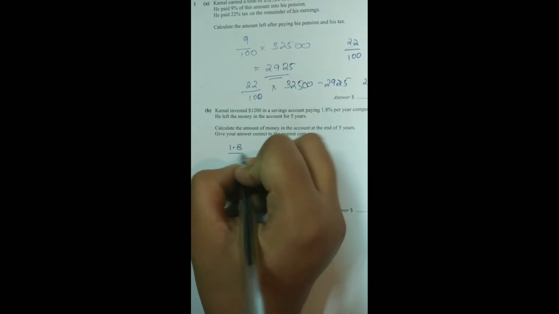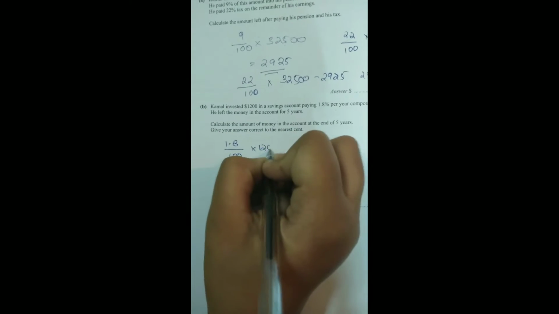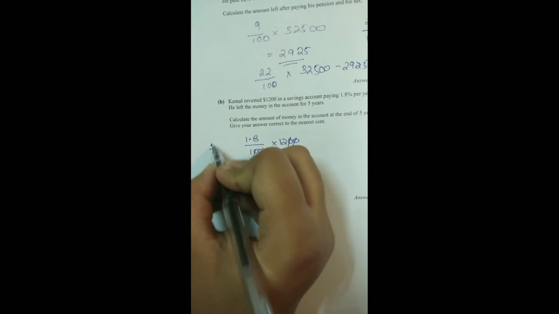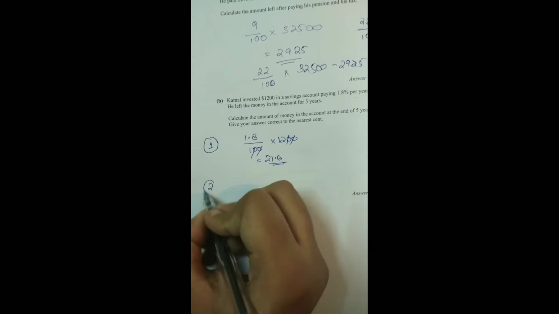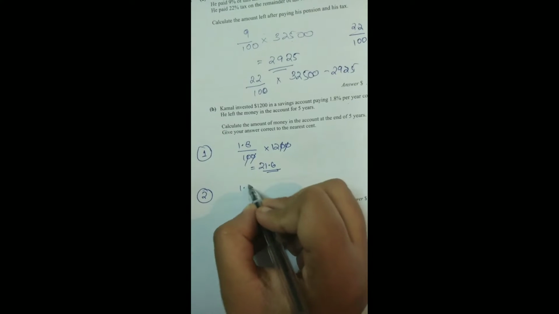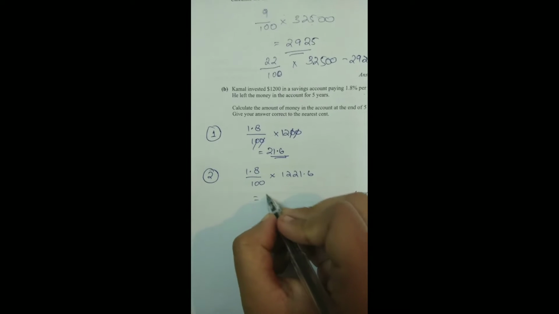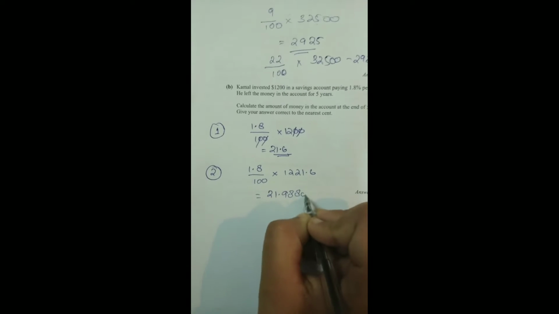1.8% was the compound interest. So we will take out 1.8 over 100 into 1200, that will be 21.6. Then we will add these two. This was the first year. Then in the second year it would be 1.8 over 100 into 1221.6, and the answer would be 21.9888. For the third year we will add these. First we added these two, now we add these two.